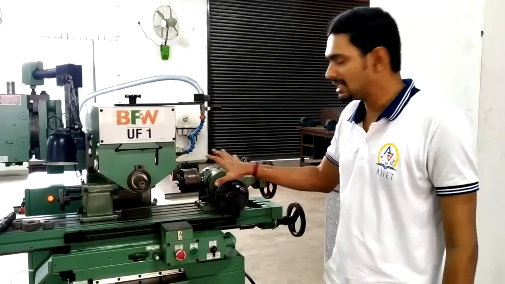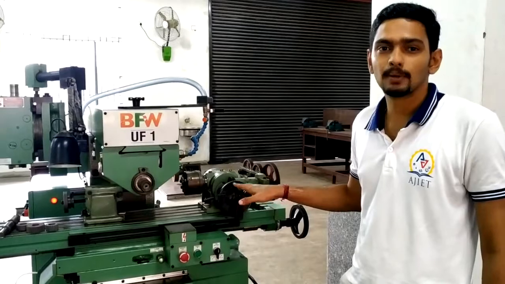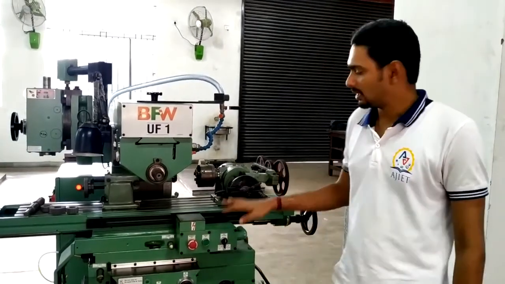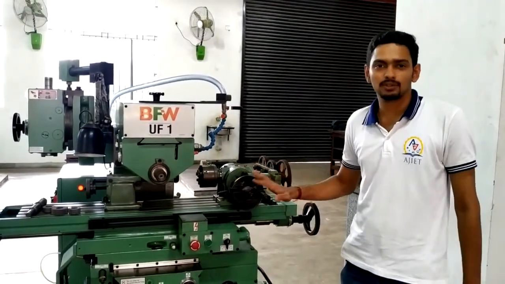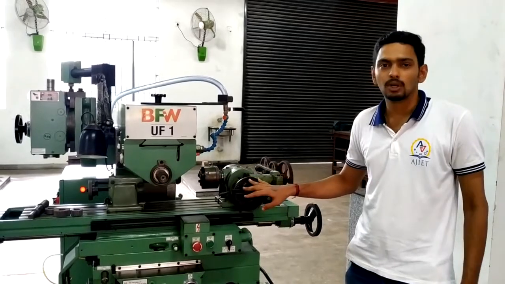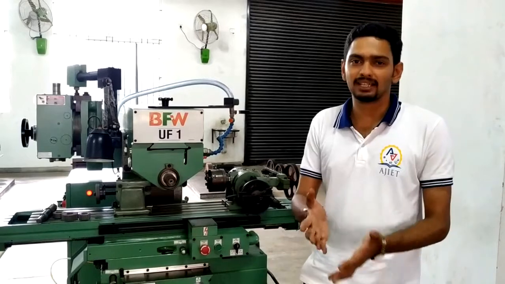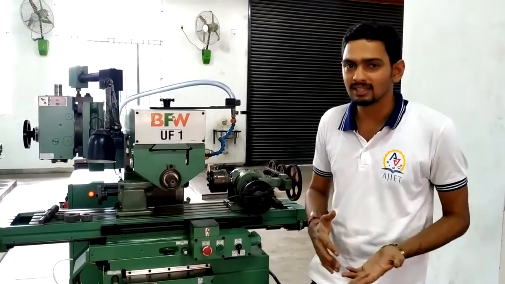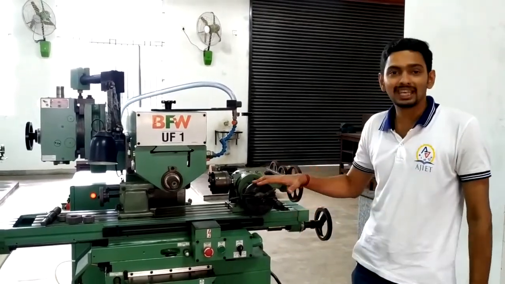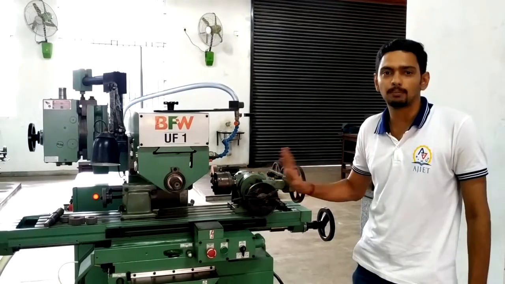The whole milling machine works under the principle of an indexing mechanism. Indexing mechanism is used for producing gears. Different types of gear we already studied, that is spur gear, helical gear, bevel gear and worm gear. We can produce these different types of gear with the help of this indexing mechanism.